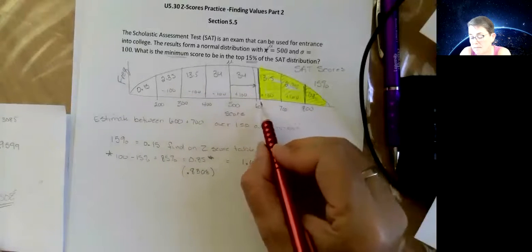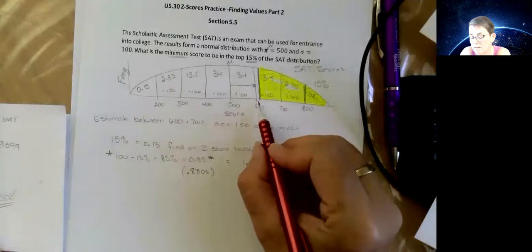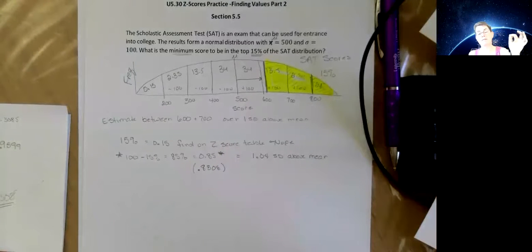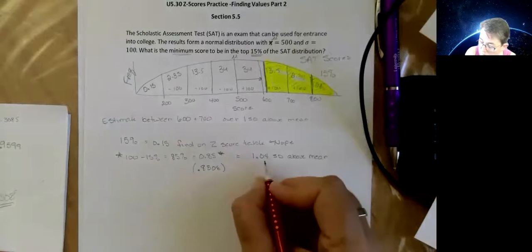Because from here to here is 1 standard deviation and a little bit more. And when we guessed, we said it was going to be pretty close to 600. So we're golden. So now we have standard deviations. We still have to go back to the score. So it's percent, to decimal, to the table, to the standard deviation, to the Z-score.